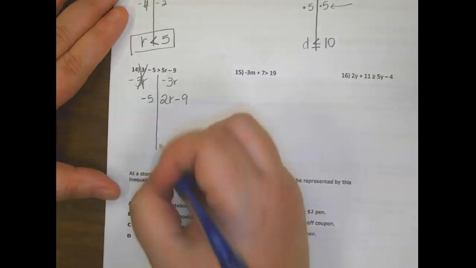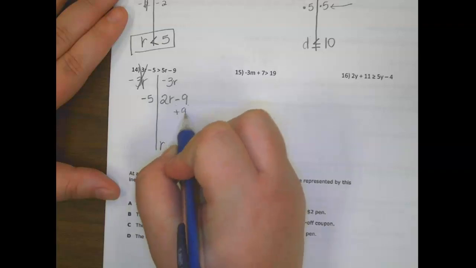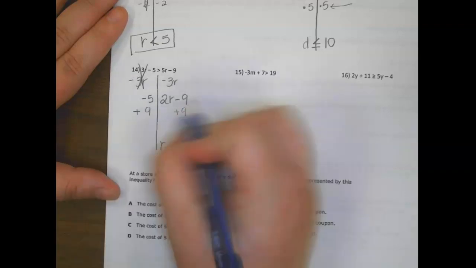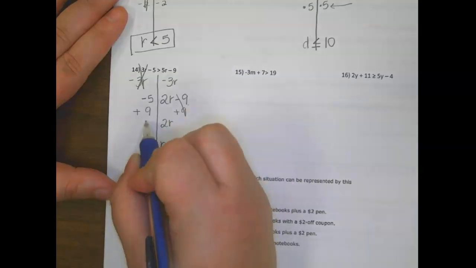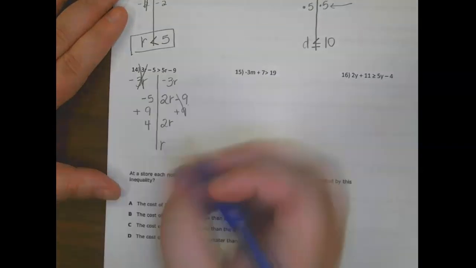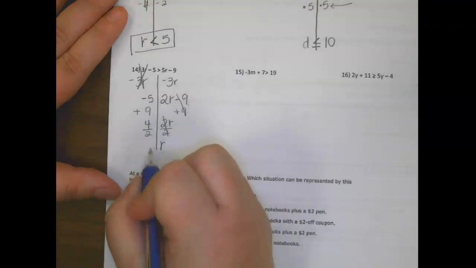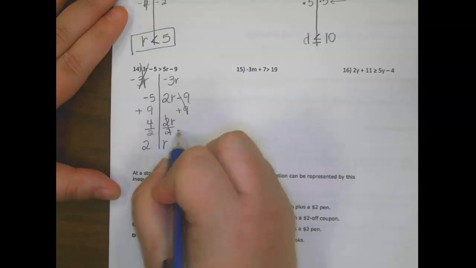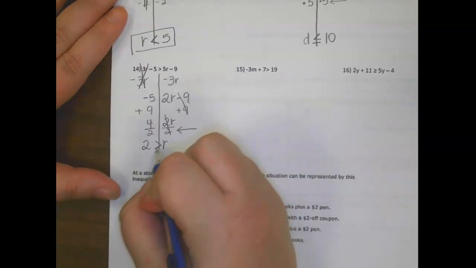My goal is to get r by itself, so I need to take care of this -9, so I'm going to add 9 to both sides. This leaves me with 2r. This leaves me with +4. Divide both sides by 2. 4 divided by 2 is 2. I divided by a positive, so my sign will stay the same.